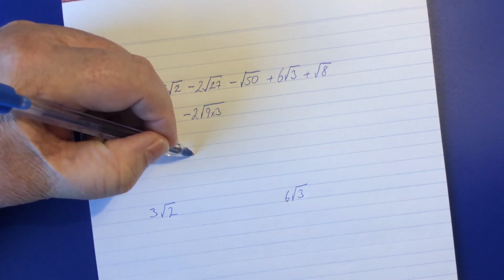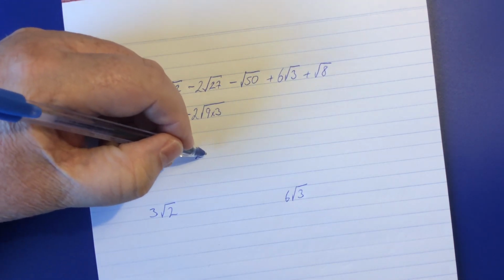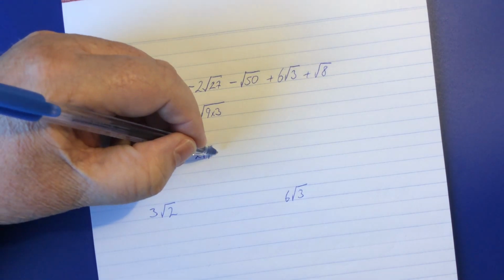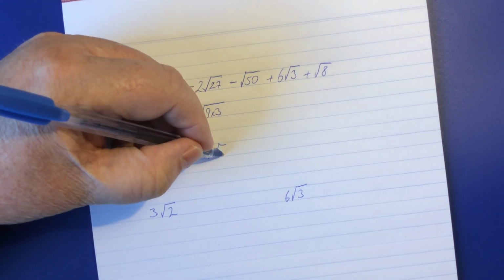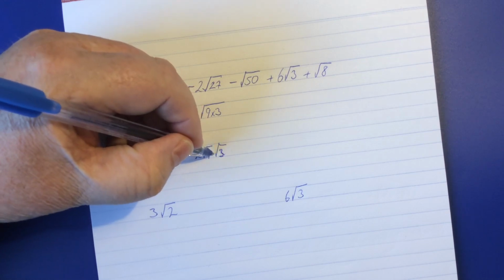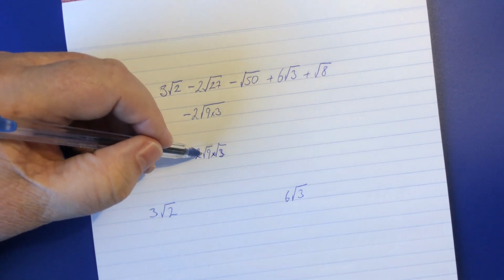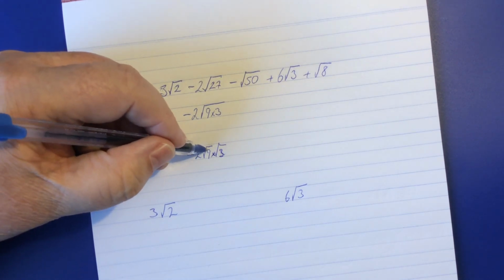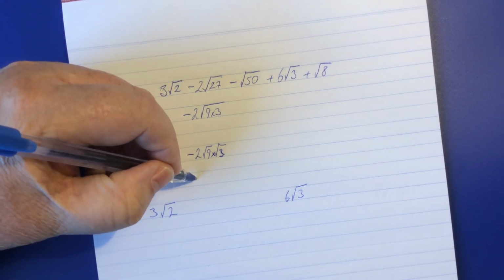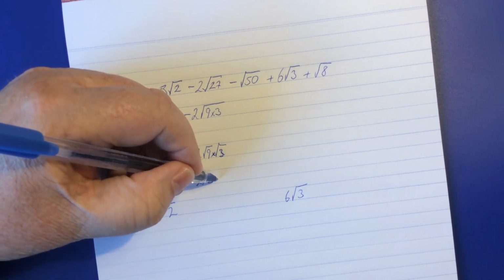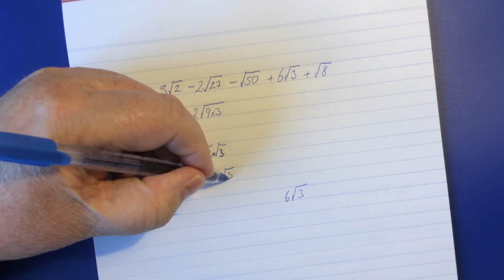So this will be negative 2 root 9 times root 3. Get a little multiplication sign in there. So the square root of 9 is 3, so that's negative 2 times 3 times root 3.